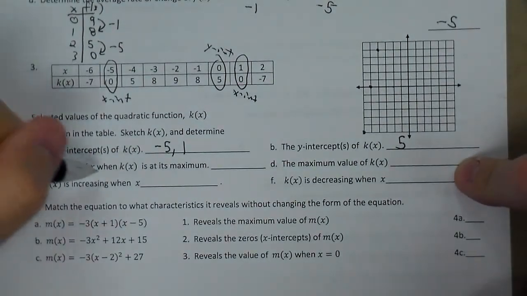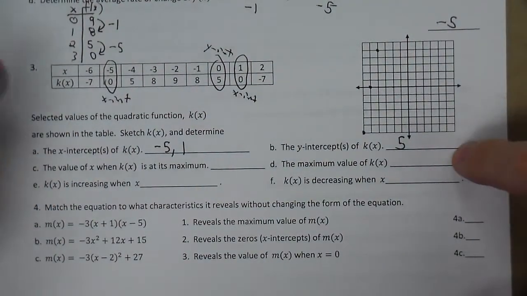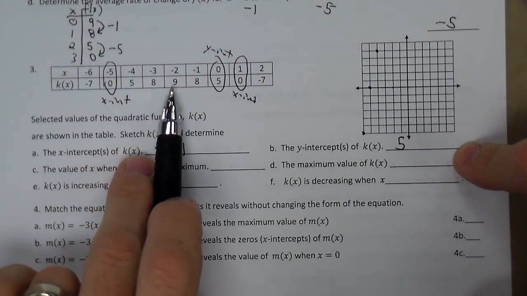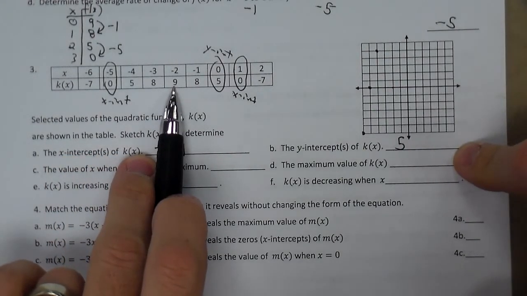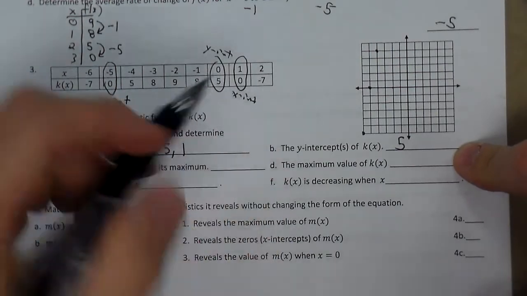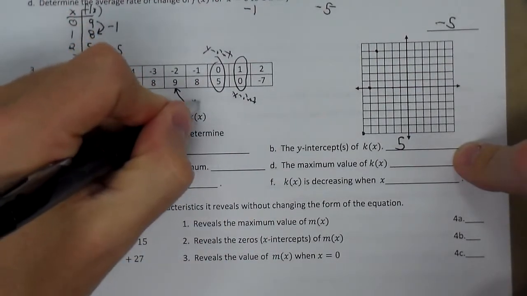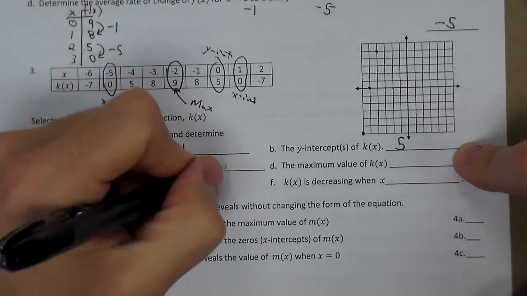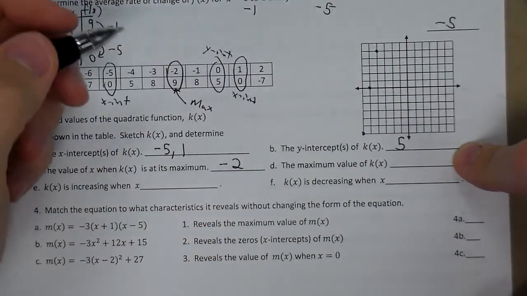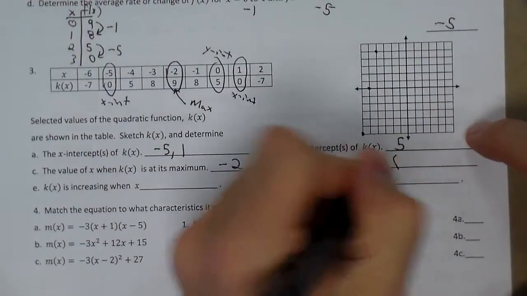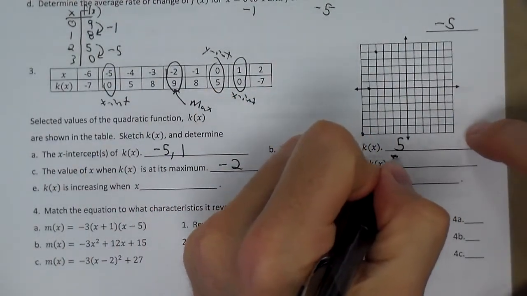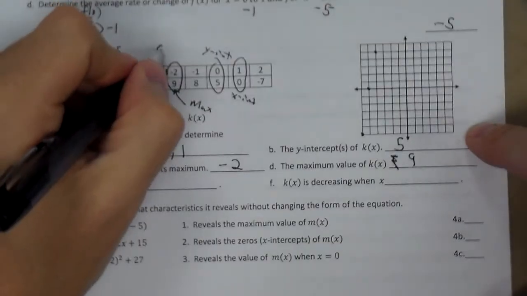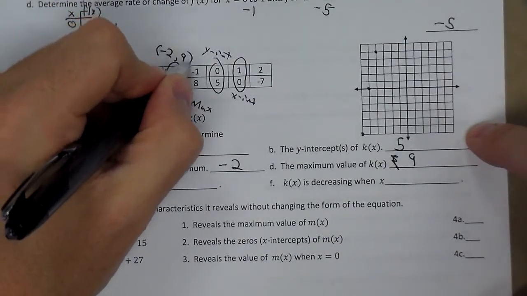The value of x when k of x is at its maximum. So this one, I go -7, 0, 5, 8, 9. So it's getting bigger. Then it goes 8, 5, 0, 7. So that is the maximum right here. So the value of x at its maximum is -2. So that means the maximum value is 9 in the function, which means our vertex, which is at the maximum, is -2, 9.